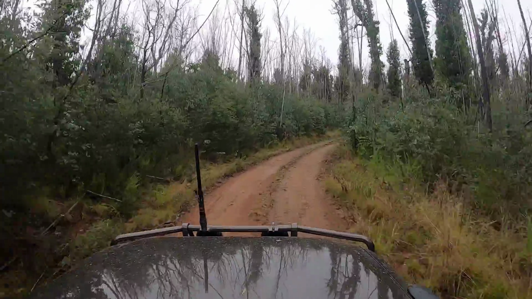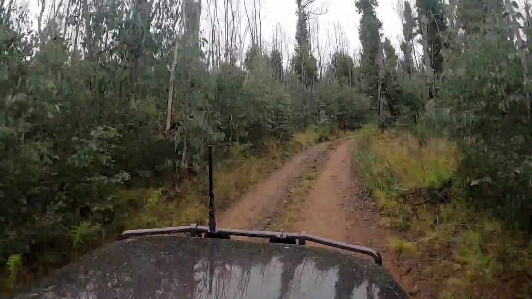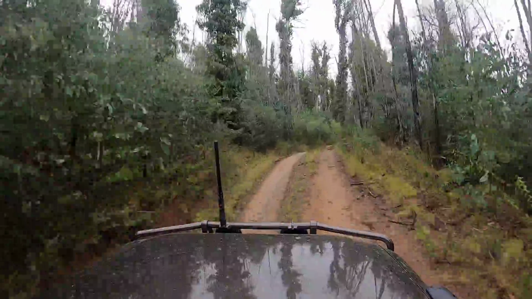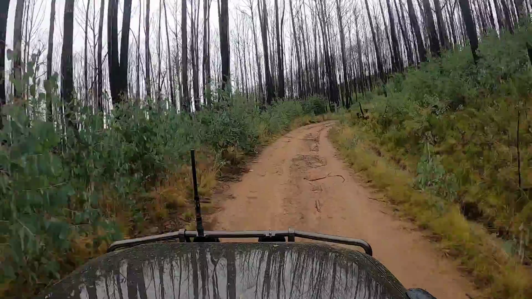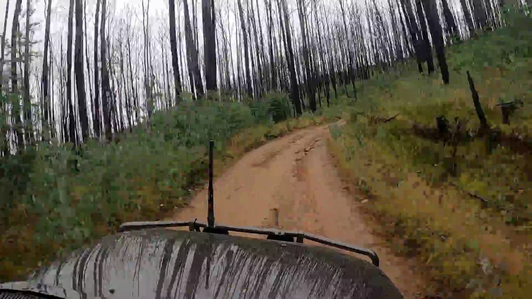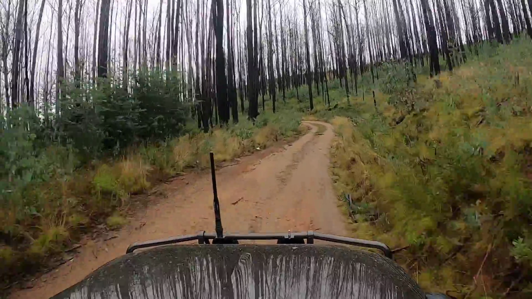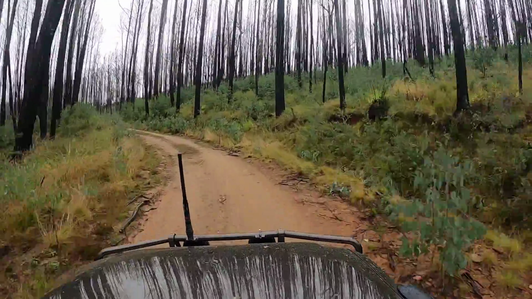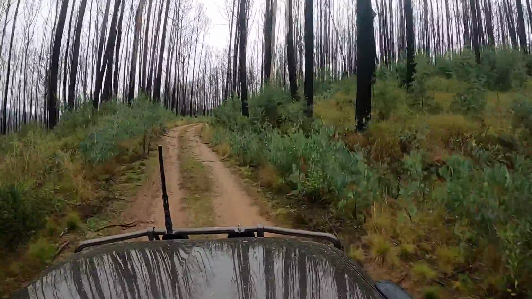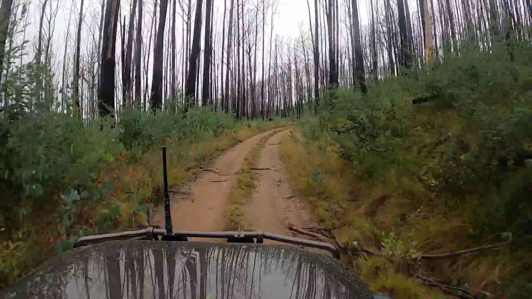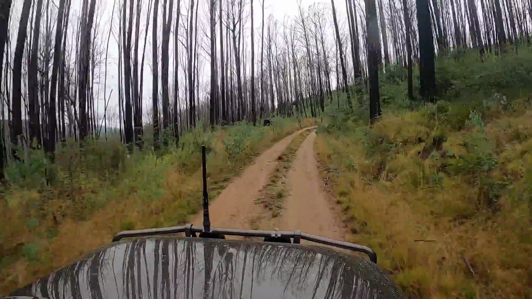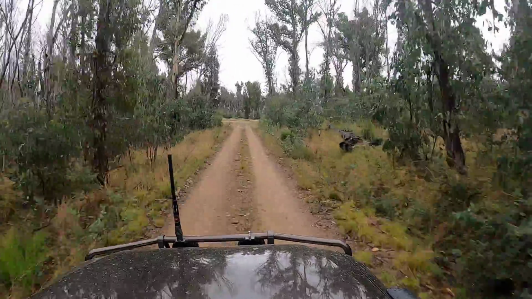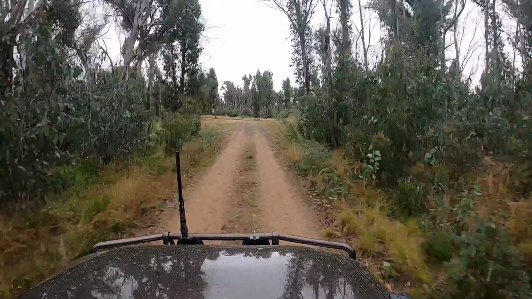So yeah, you can see a lot of regrowth in the bush. I don't know that this track gets heaps of traffic, but yeah, a lot of regrowth since the bushfires. You can see why they're suggesting this year's possibly going to be a pretty potentially bad fire season this summer. And we're just getting a little bit further up towards the Mt Hope Road.